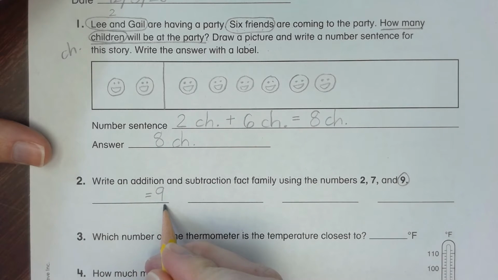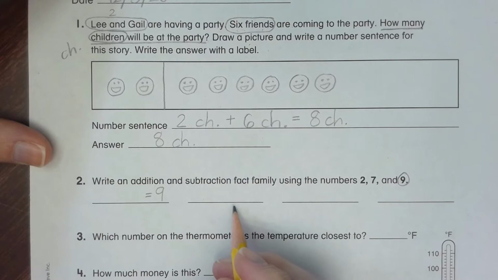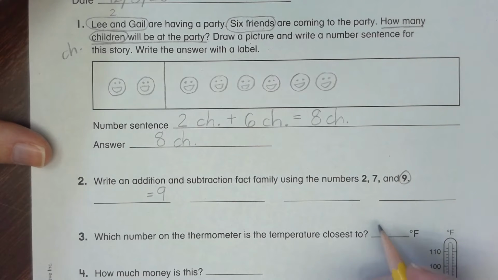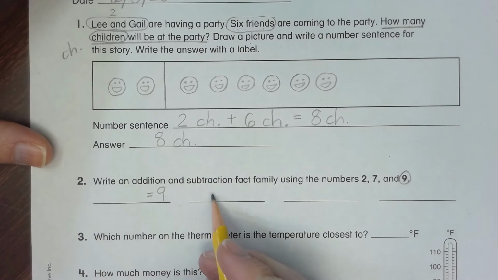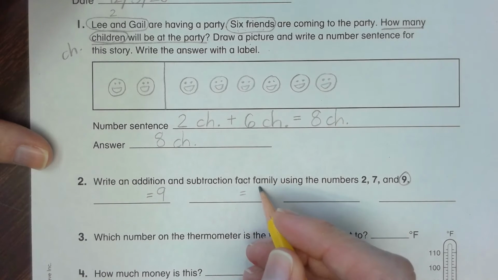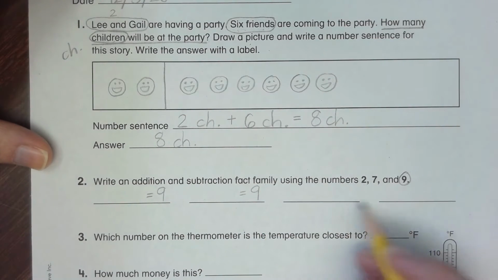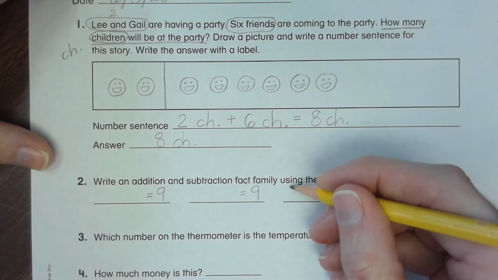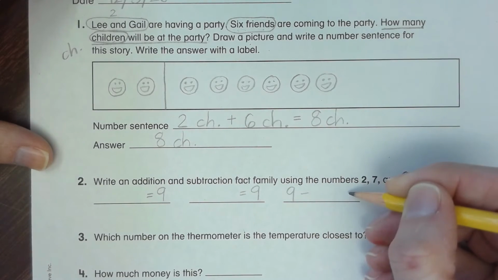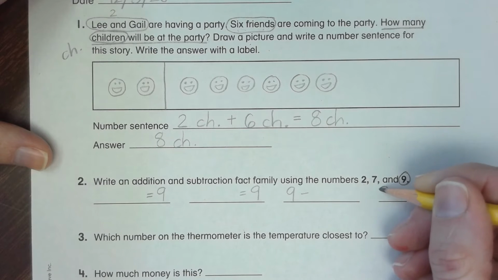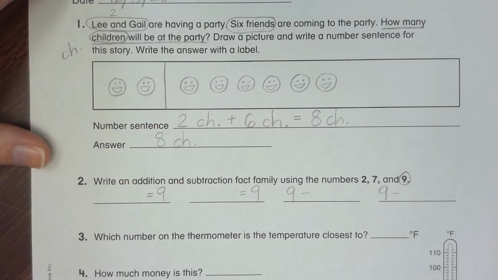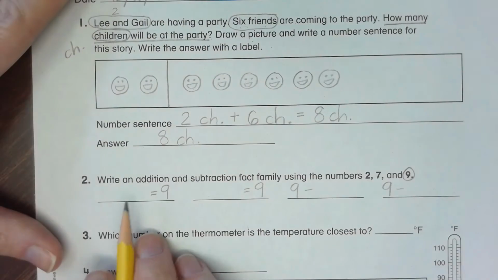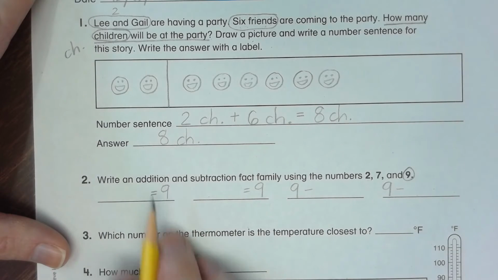All the way on the right side of this first line, we're going to do addition, addition, subtraction, subtraction. So something plus something equals 9. Something plus something equals 9. And then we have subtraction. 9 minus something equals something. There. I set it up kind of like we did on the other page, but it's laid out differently. It's going across instead of up and down.